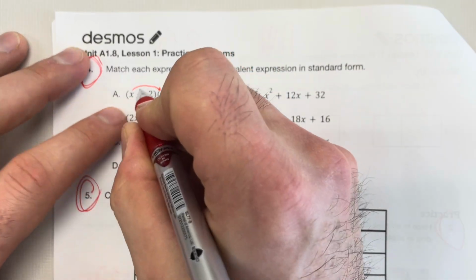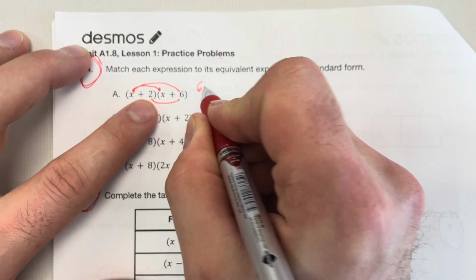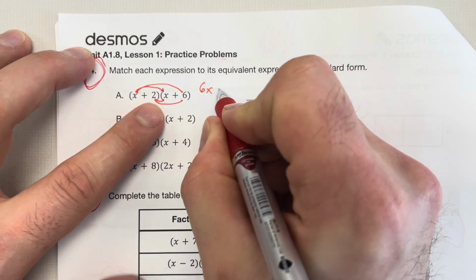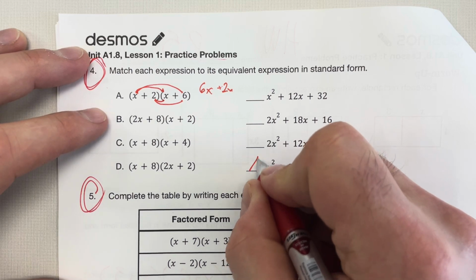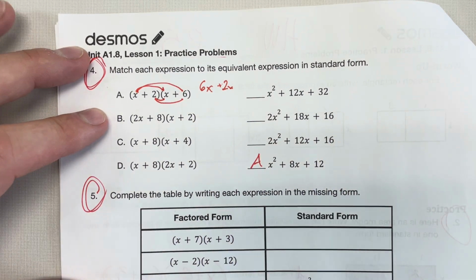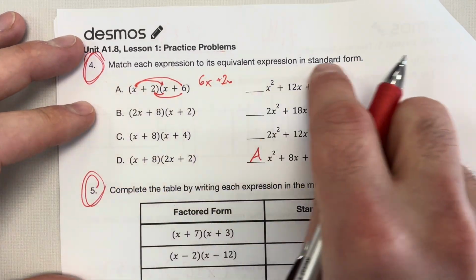And here's the other thing. As we do x times 6, we get 6x, and as we do 2 times x, we would get 2x. And that would combine to make the 8x. That absolutely just verifies that those are the match. With the rest of these, it doesn't say that some of them won't match.